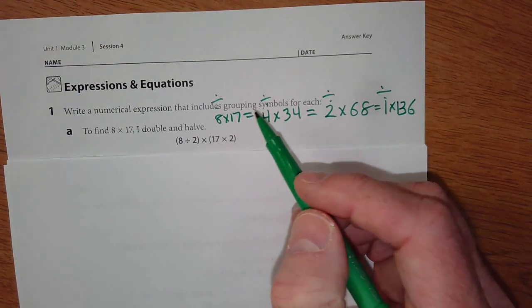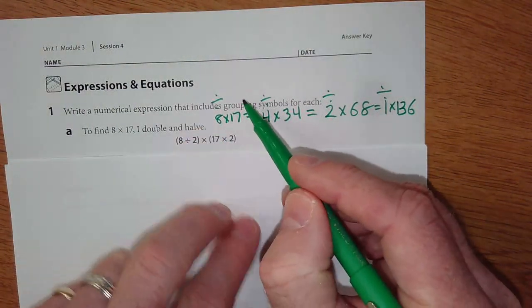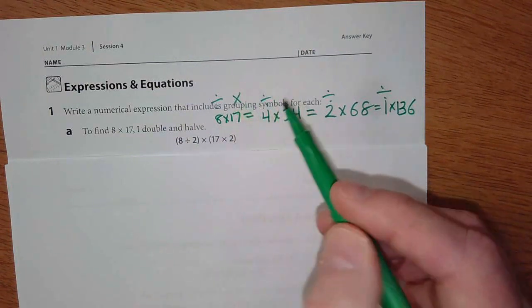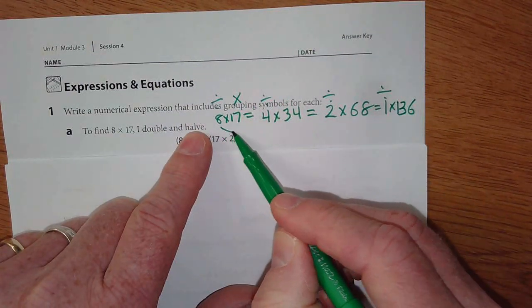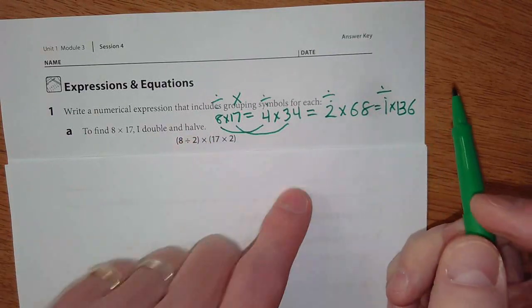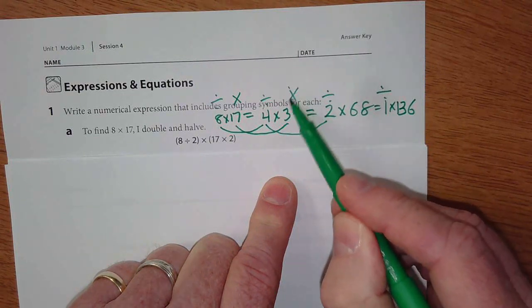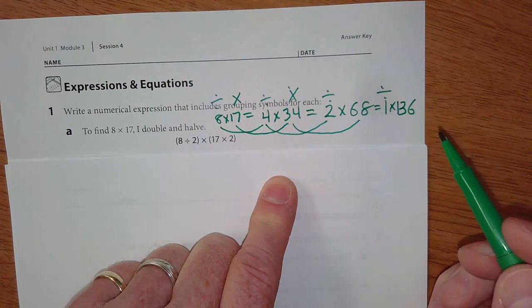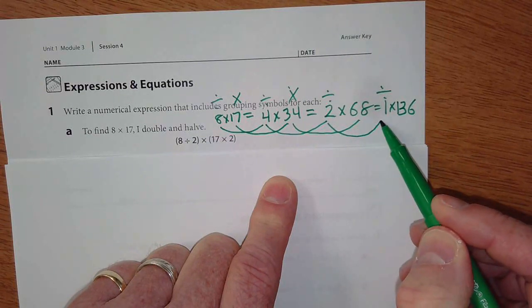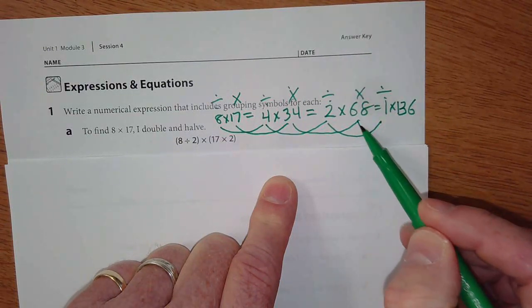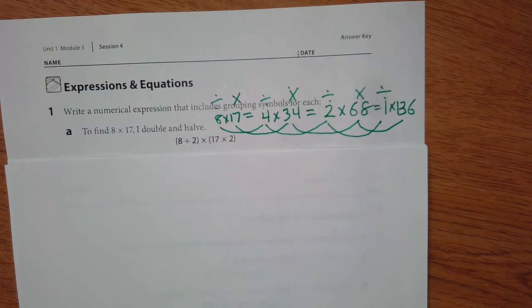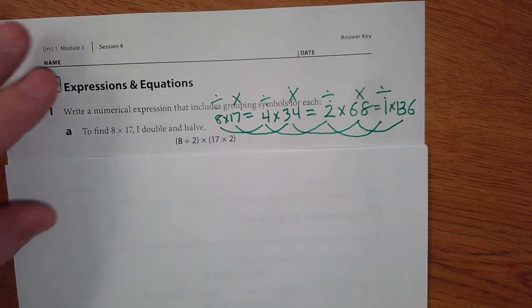Thanks. So she started with the 8 times 17, and she halved 8 and doubled 17. Then she did the same thing: halved 4, doubled 34. And she did it again. She halved 2 to get 1, and then she doubled 68 to get 136. That's the expression with the solution. Now, did it call for the solution? It didn't. So she went a little above and beyond, but that's all right.